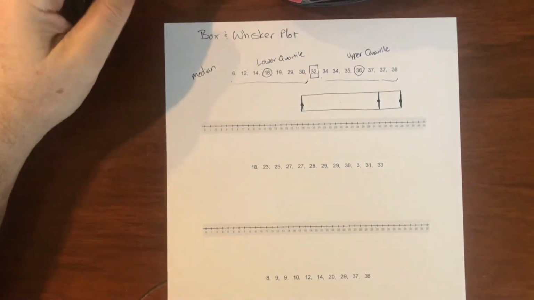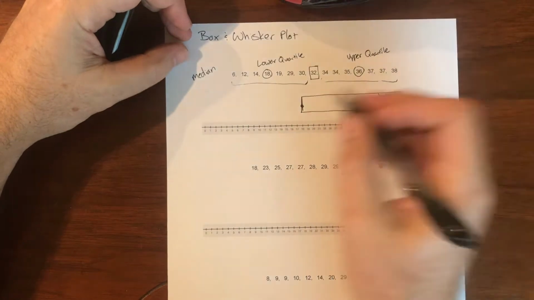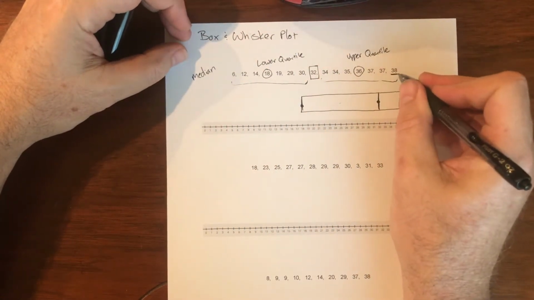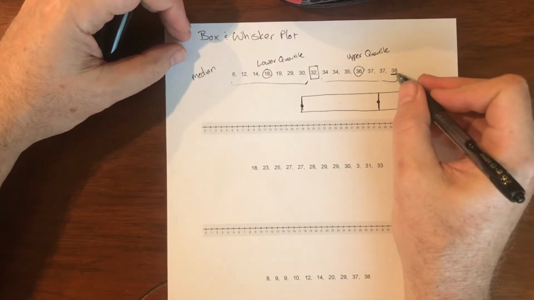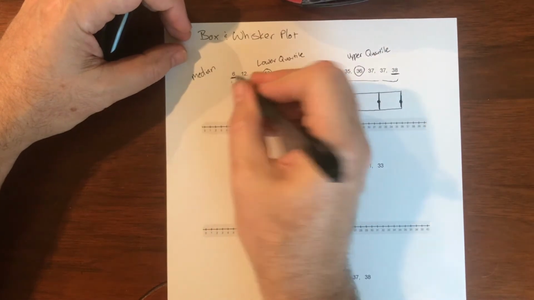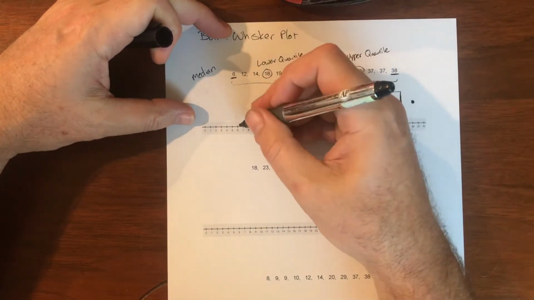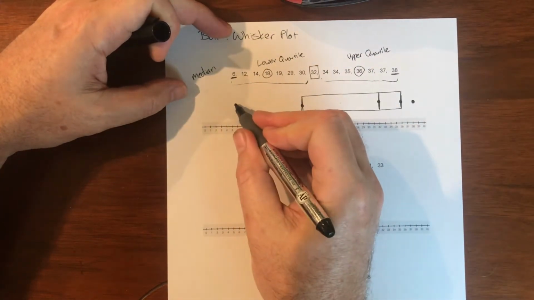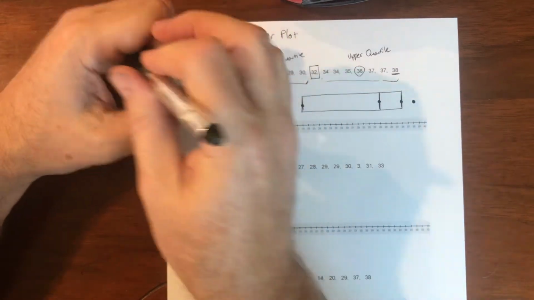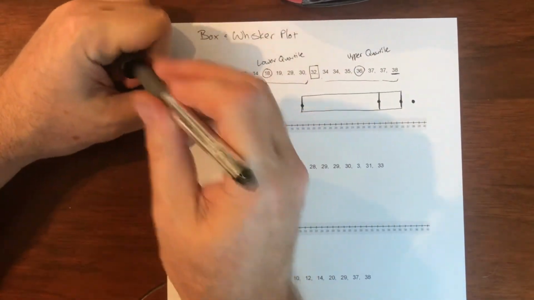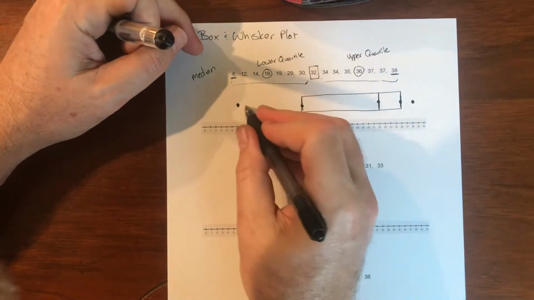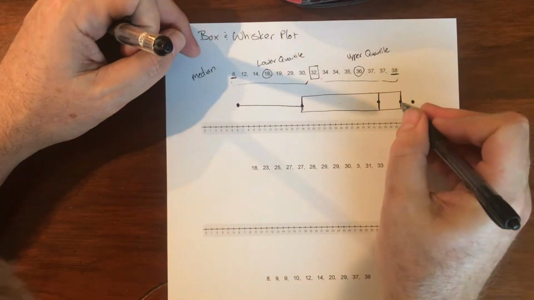There are 2 more numbers, and what they do is make the whiskers. They are the largest number, the maximum, and the smallest number, the minimum. So this max is 38, and the minimum is 6. Okay, then we connect these. I'll use my other pen, like this, and those are the whiskers.